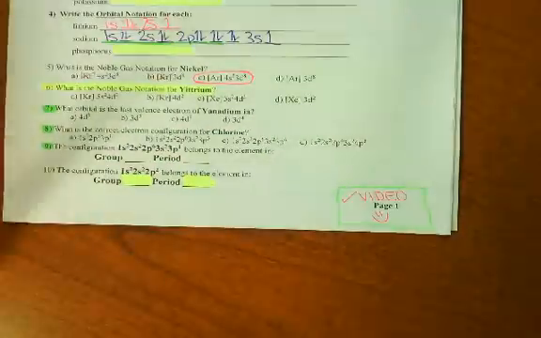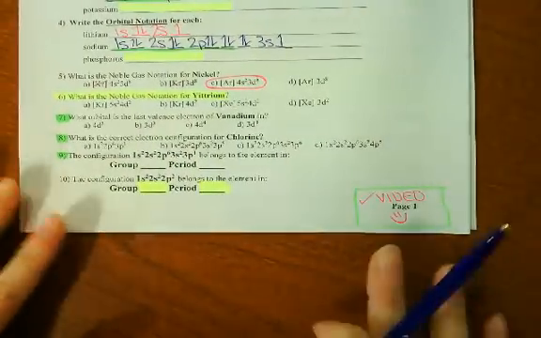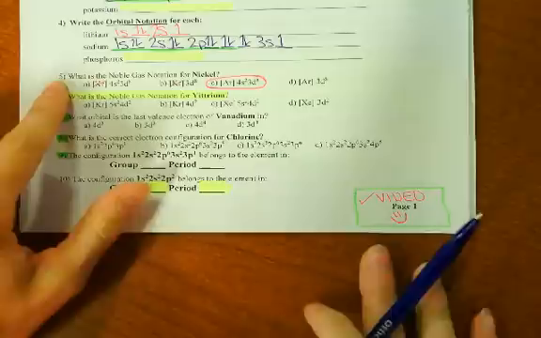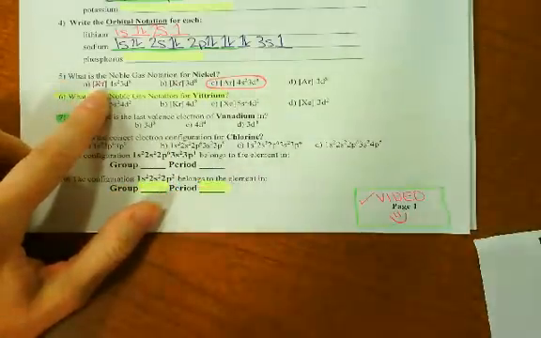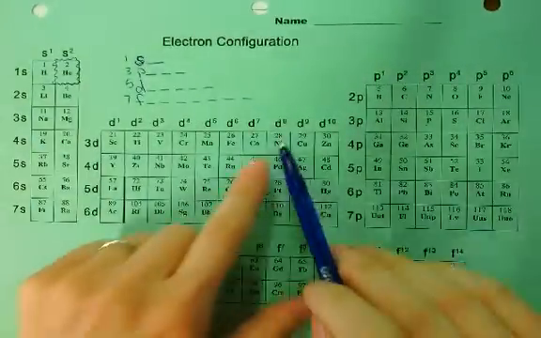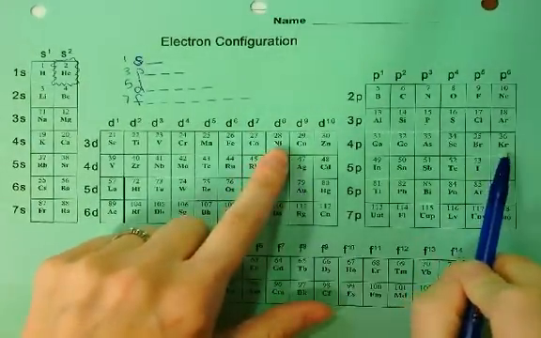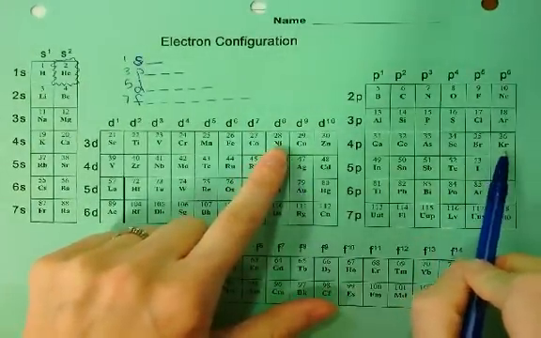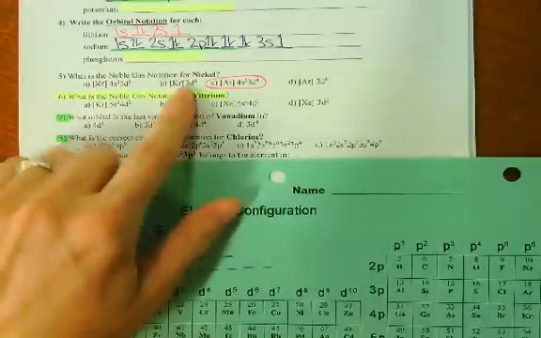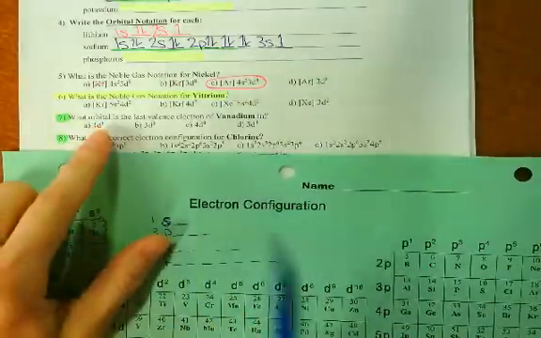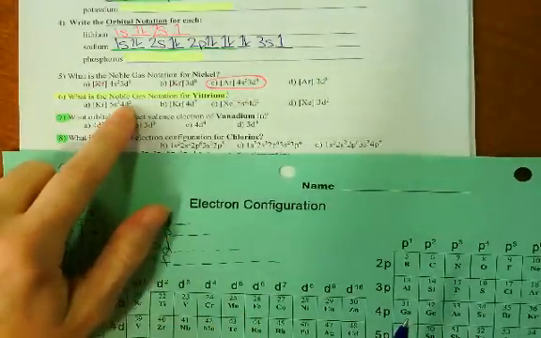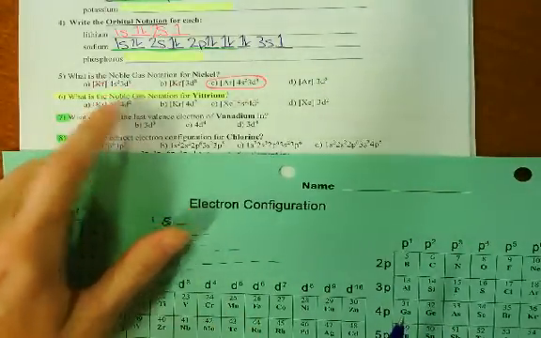Okay. Coming down here now. You can check your work for number 5, noble gas notation for nickel. I crossed out these two because nickel has not gotten to krypton yet. So there's no way that's the right answer. That's why I just went ahead and crossed them out so I kept track. There's your right answer. What's the noble gas notation for yttrium?